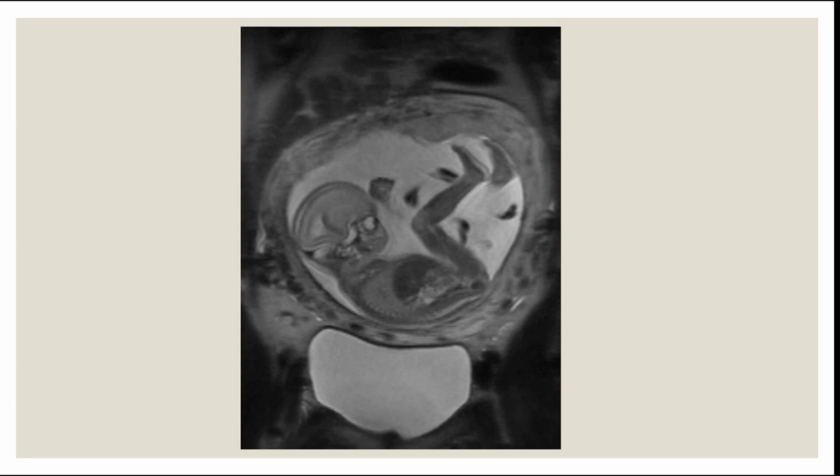Okay, so this is a T2, because the fetus is in the amniotic sac, and the amniotic fluid is composed of water, so it's brighter than the surrounding tissue. So we said, water is white in T2. So this is a T2. Okay.